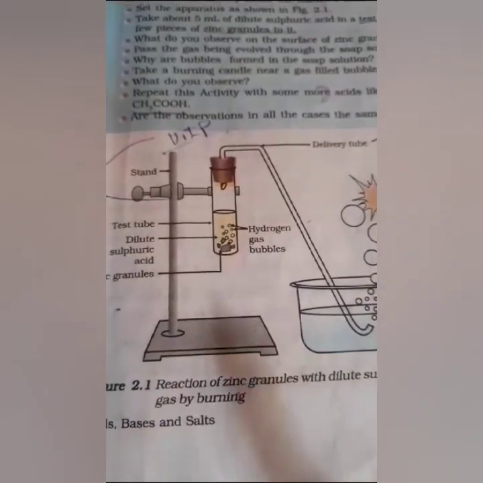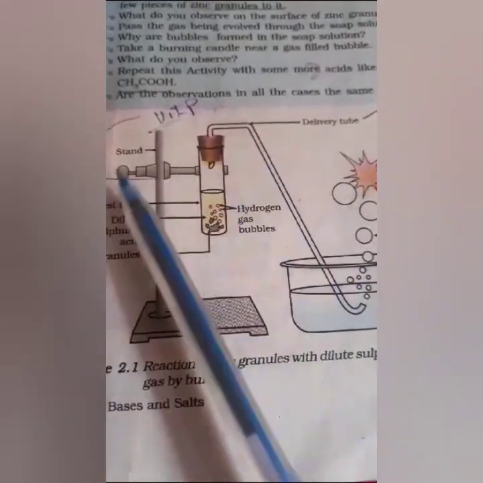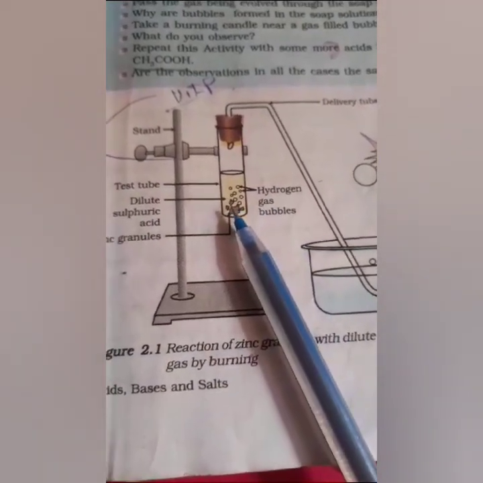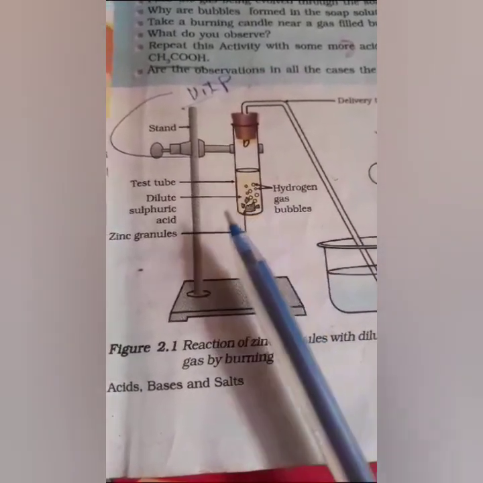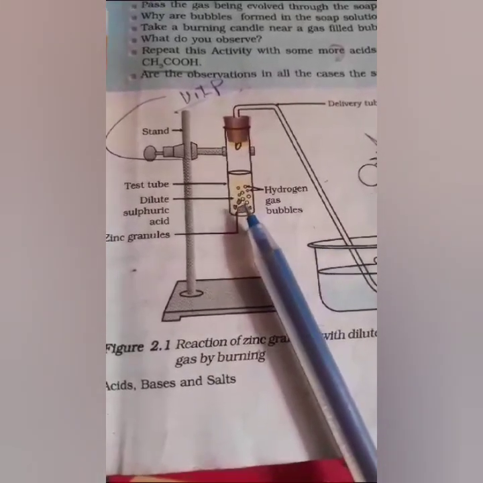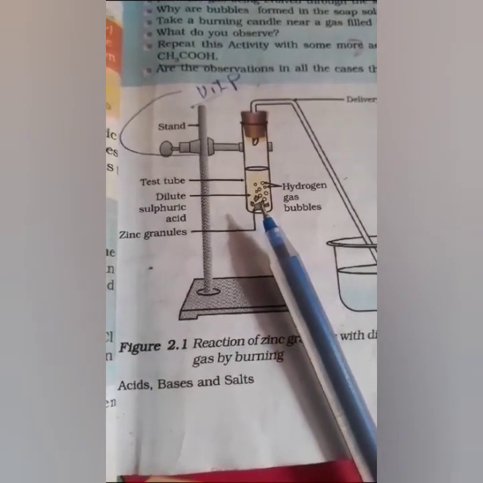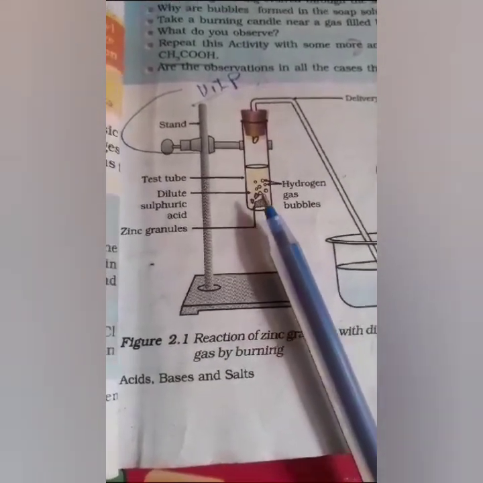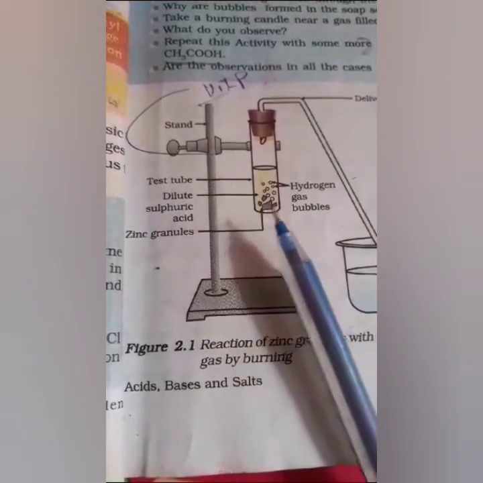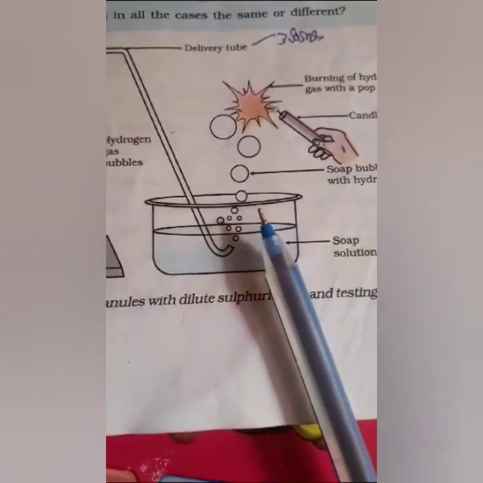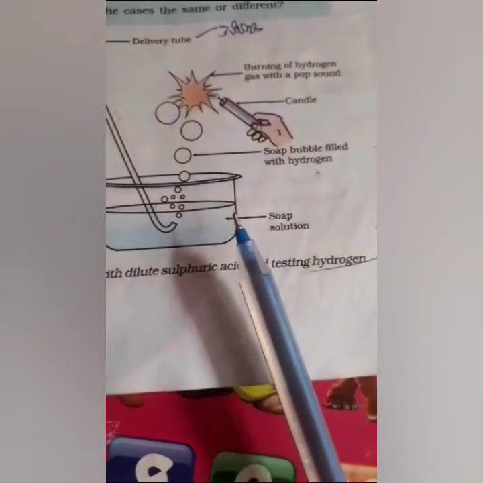See here, this is the figure, this is the stand, and this is the test tube, and this is dilute sulfuric acid. Here we took dilute sulfuric acid, not concentrated sulfuric acid. And these are the zinc granules. This is the diagram of the experiment of a metal reacting with an acid.